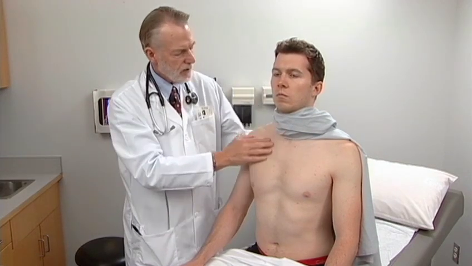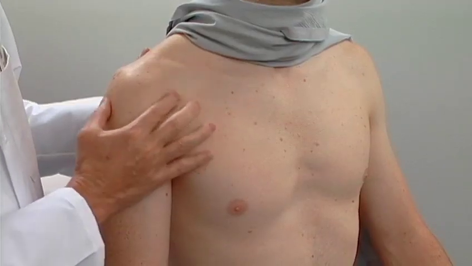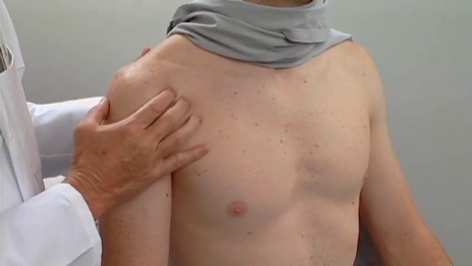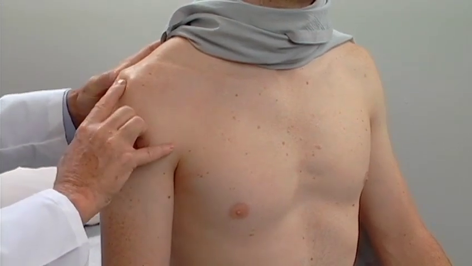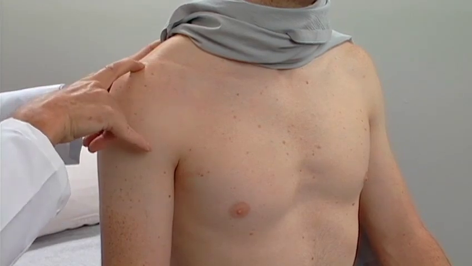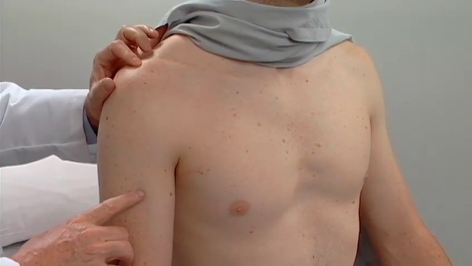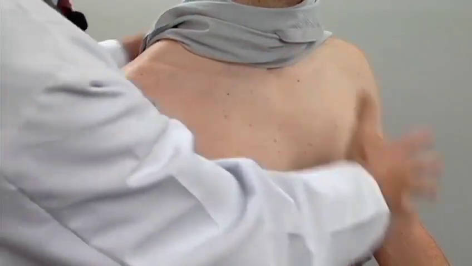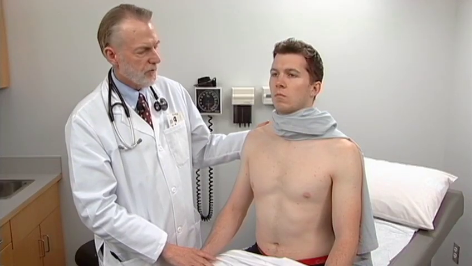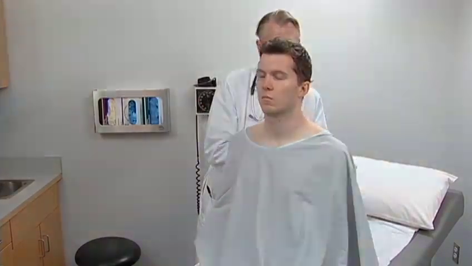The scapula can be palpated anteriorly as well. The coracoid process is right here under the distal third of the clavicle, and the acromion, of course, forms the tip of the shoulder. The acromioclavicular joint at this point is easily palpable, quite superficial. So that's the superficial anatomy of the chest from the front. We'll now move to the back and cover the structures on the back.